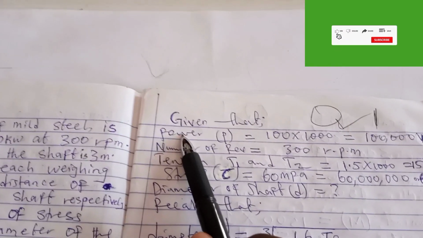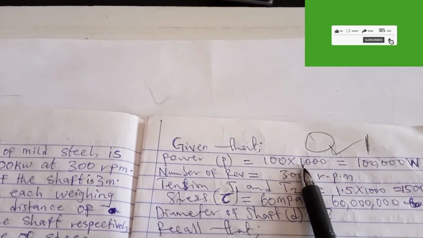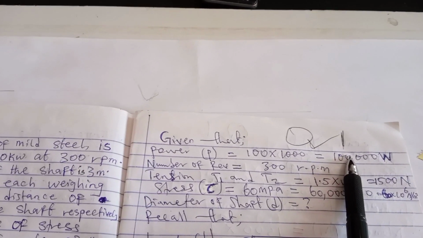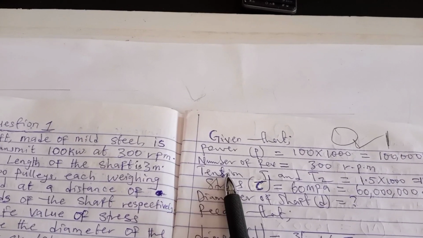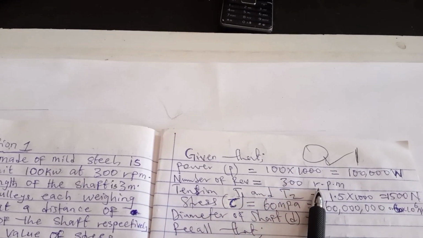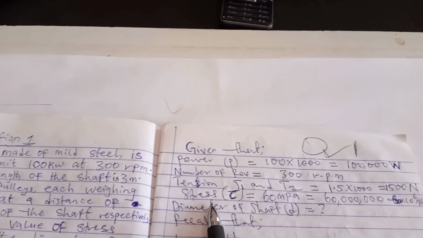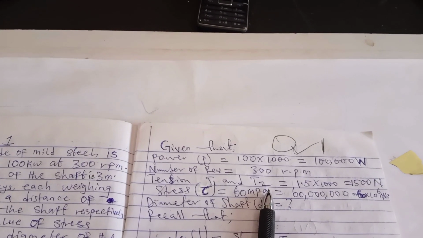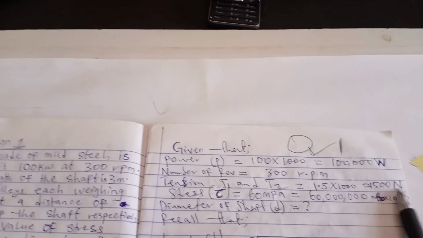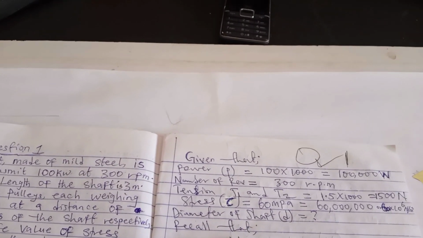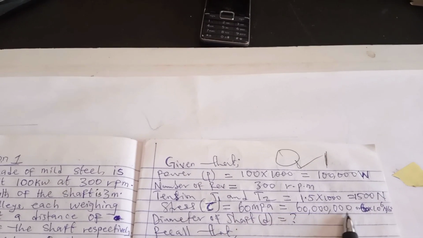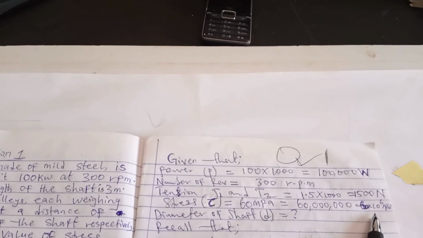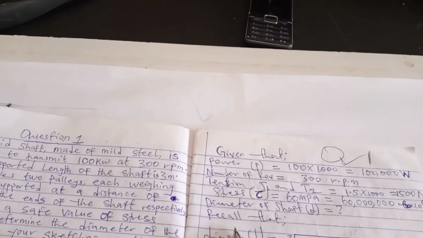You can obviously see we are given power here to be 100 kilowatts, and you know that kilo means 1,000, so you multiply the 100 by 1,000 and then you have 100,000 watts. And then we are given the number of revolutions to be 300 revolutions per minute, and tensions T1 and T2 to be 1.5 kilonewton. You convert that kilonewton to newton by multiplying it with 1,000, and if you do that, you're going to have 1,500 newton, and then the stress that we are given is 60 megapascal, which if you convert it, will be 60 times 10 raised to the power 6 newton per meter square.